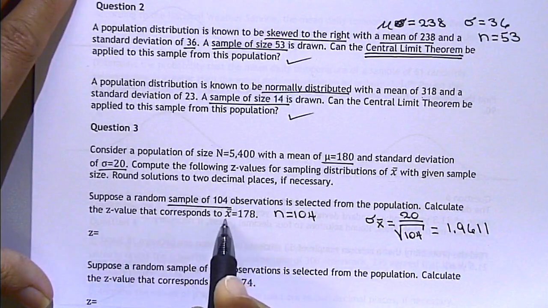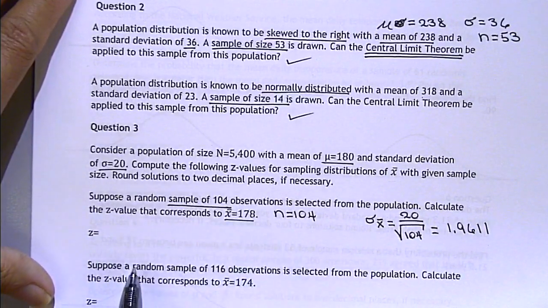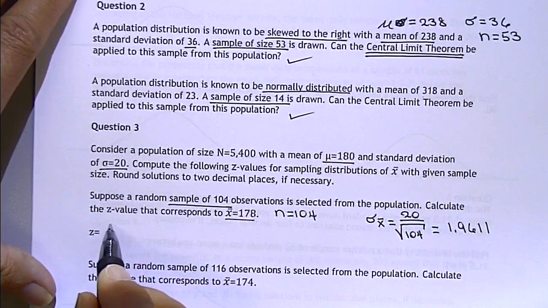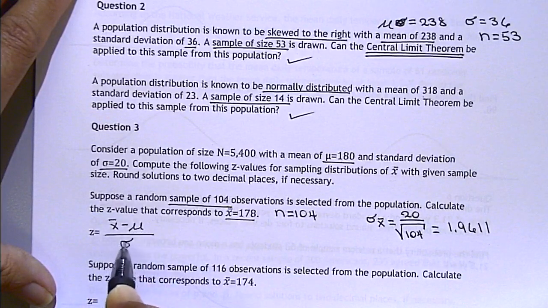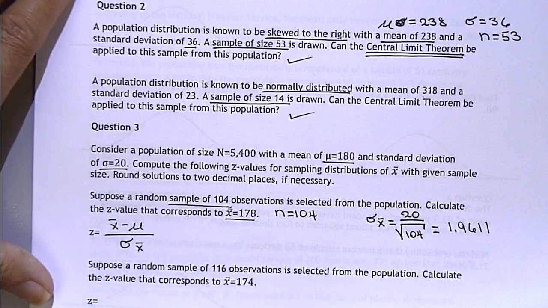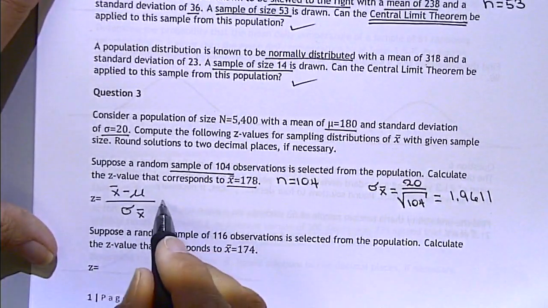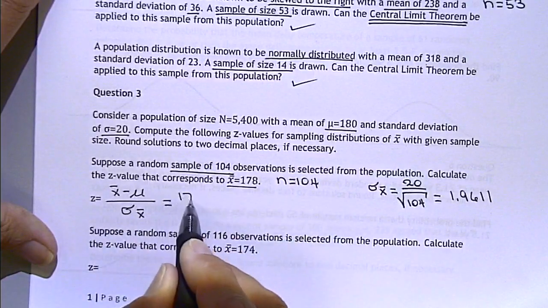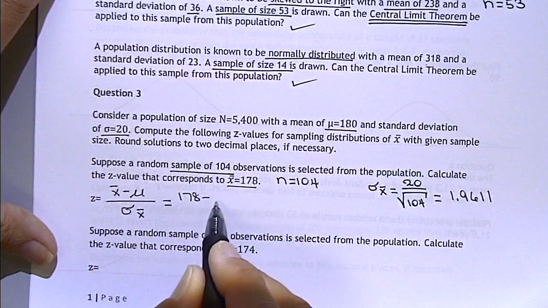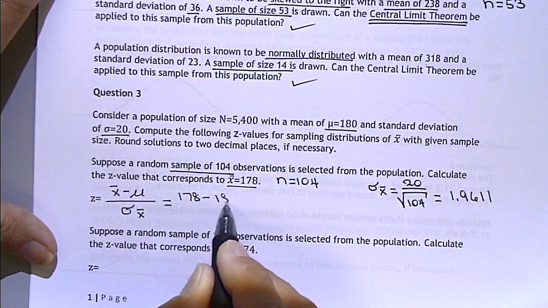Now I can calculate z. The z value needs to correspond to x bar equal to 178. Well, the formula is x bar minus the mean divided by the standard deviation of x bar. It's in your formula sheet. It doesn't change much from what we did in Chapter 6. We use the sample mean of 178. We use the population mean of 180.